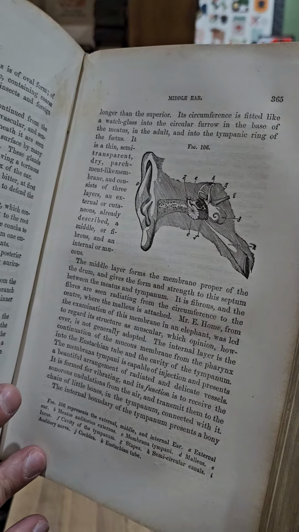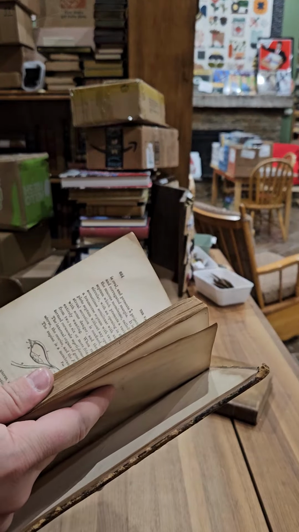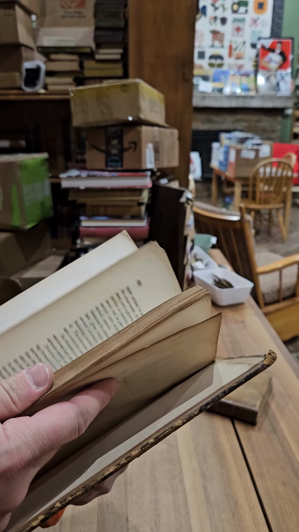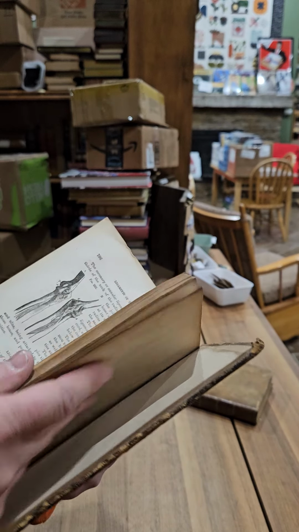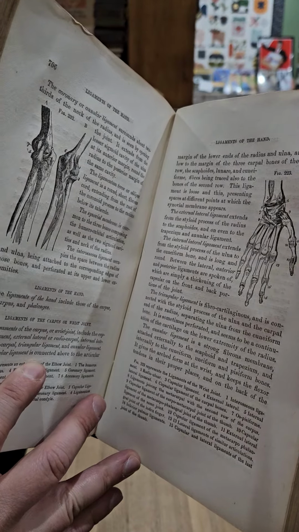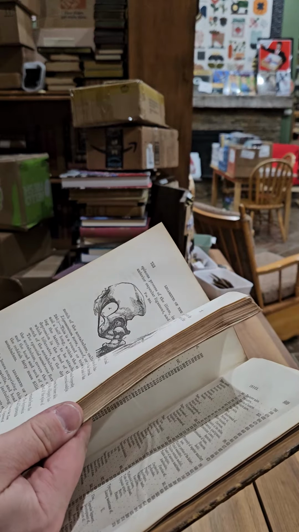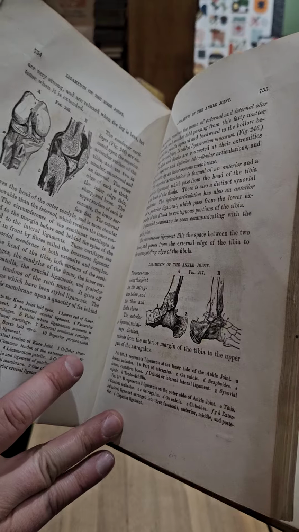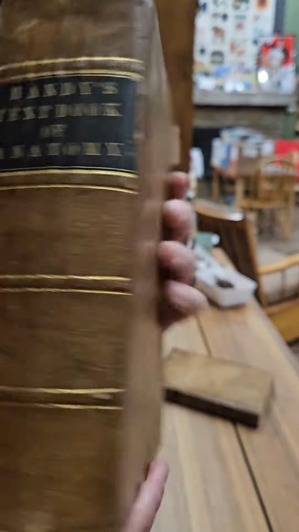Let's see if we have anything on the, oh, there we got the internal ear. Looks like we got the section on bones. Very cool old anatomy book from 1856 in really nice condition.